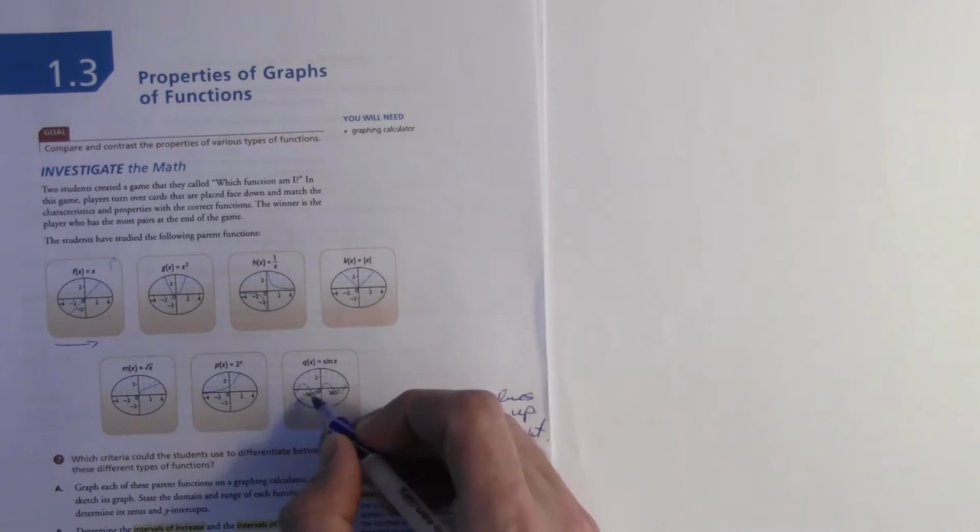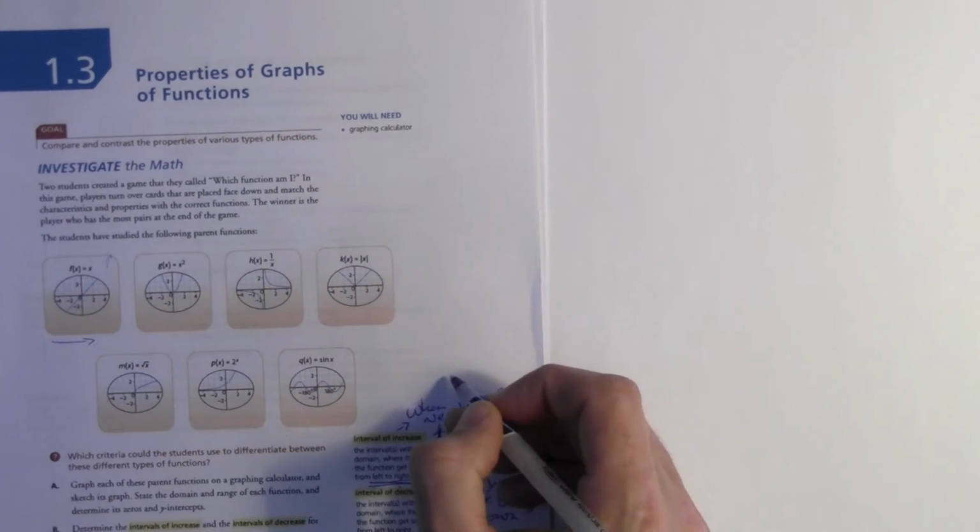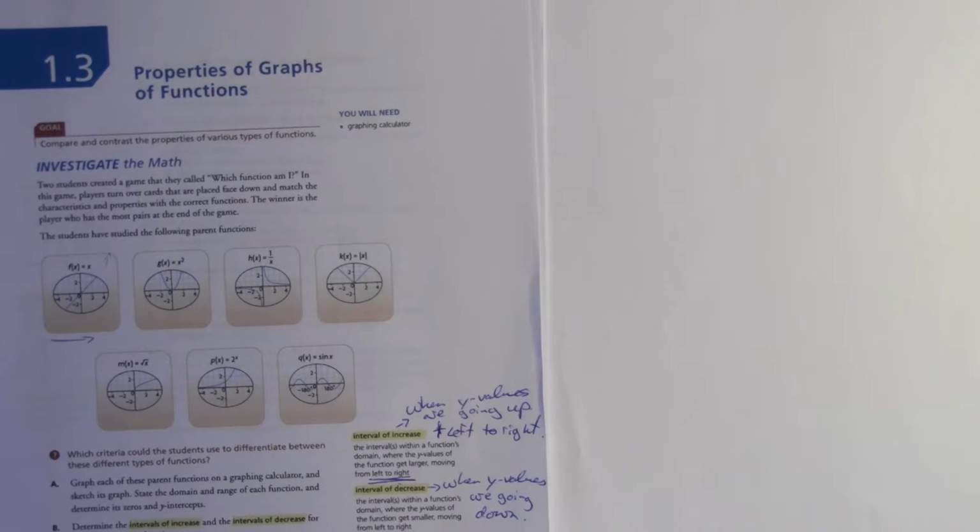You could just write between these values and then dot, dot, dot. Okay? Every 360 degrees between these values. So the first one says, graph each of the parent functions on a graphing calculator and sketch its graph. State the domain and range of each function and determine its zeros and y-intercepts.